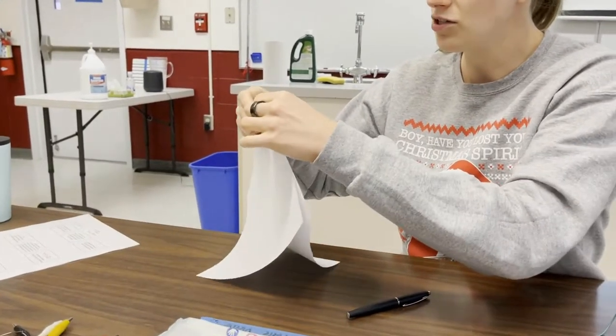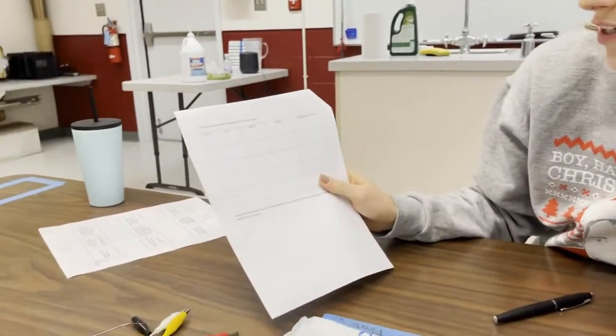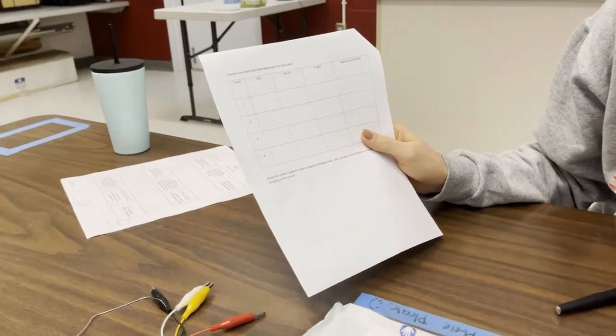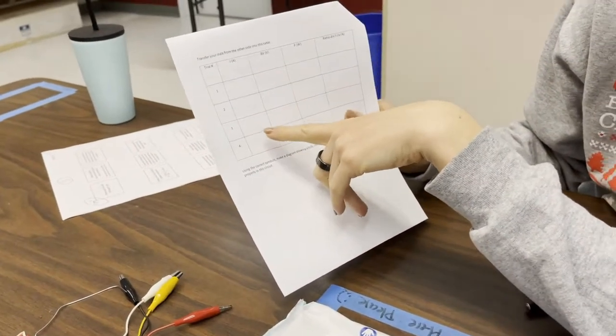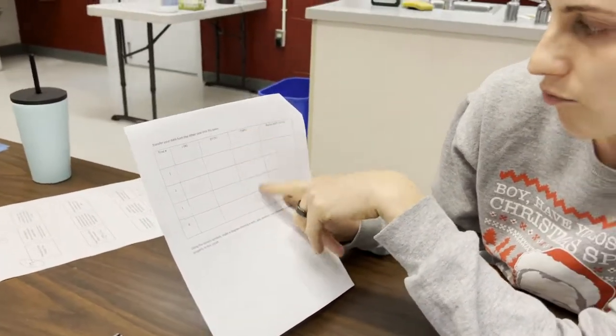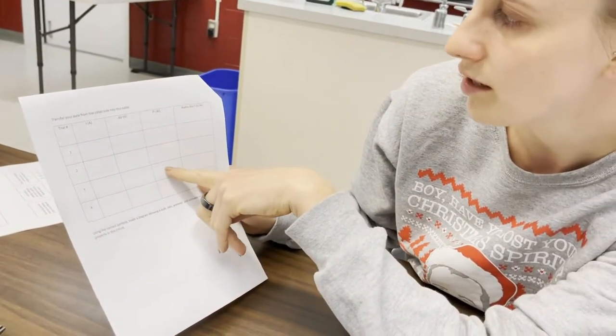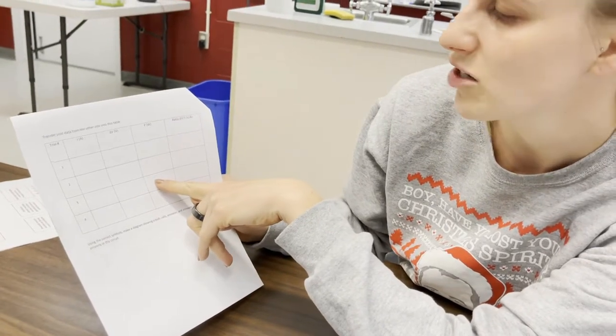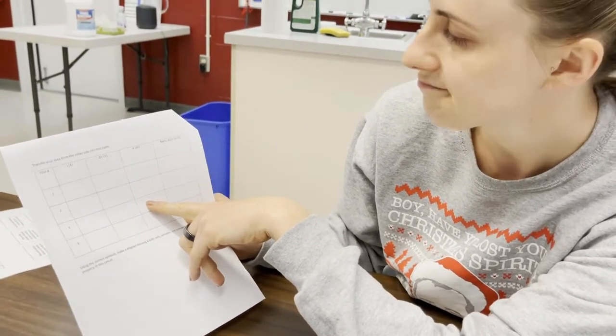And the next thing you're going to do is transfer your data from the other side to this side. So write down what your current was and what the electrical potential difference was. Write down whatever you calculate your power to be over here. Do they need to show their work here, or can they just write their answer? Showing your work is always a good thing.